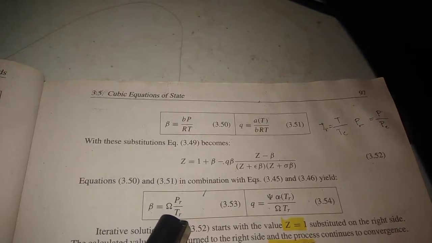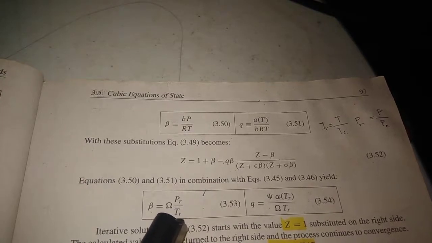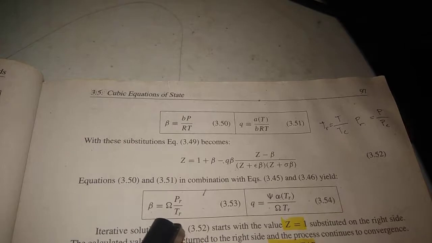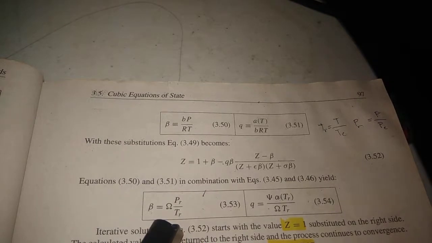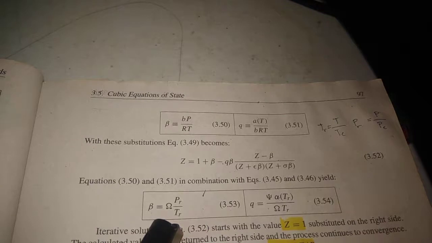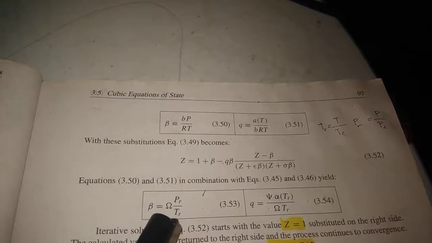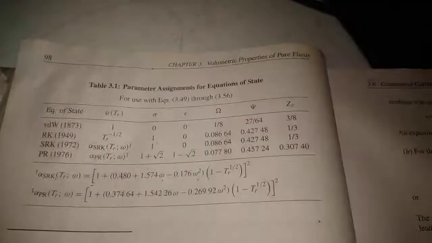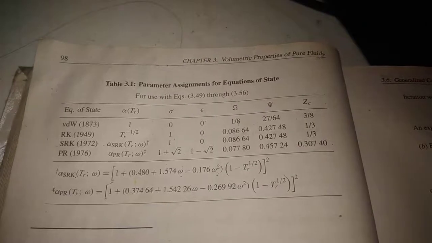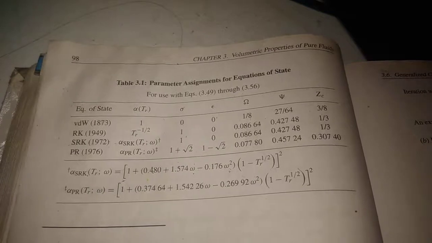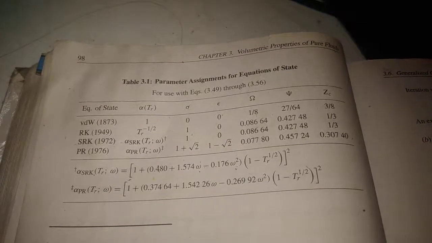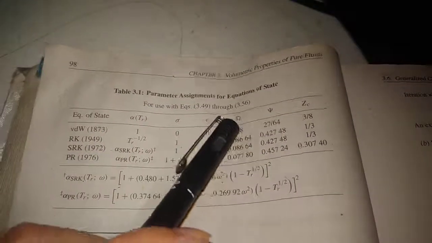Where do we get omega? It is not fixed; it depends on which equation of state you are using, whether it's van der Waals, Redlich-Kwong, Soave-Redlich-Kwong, or Peng-Robinson. So where do we get omega? We go to the next page. In the next page, we have a table of parameter assignments for equations of state. Here is omega.